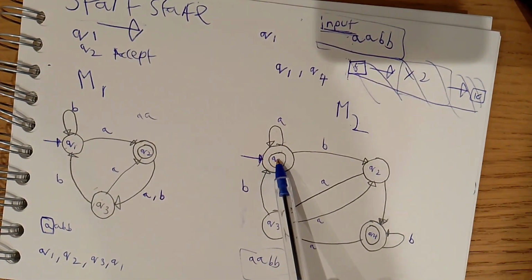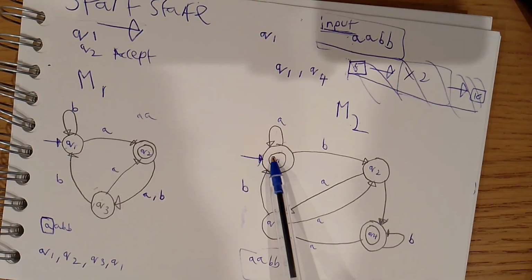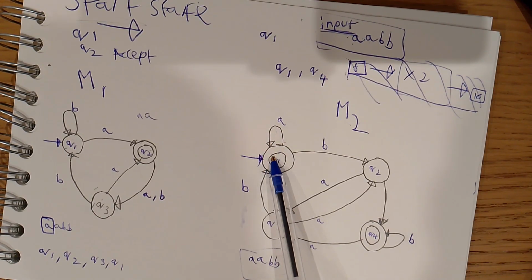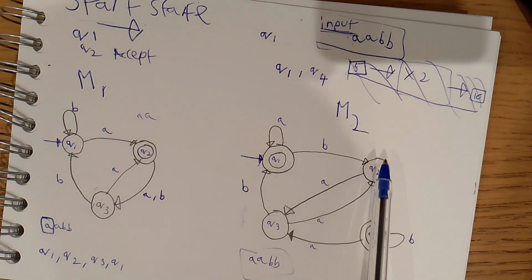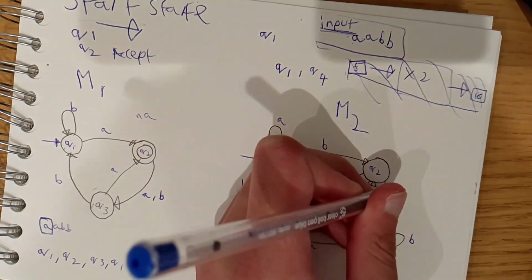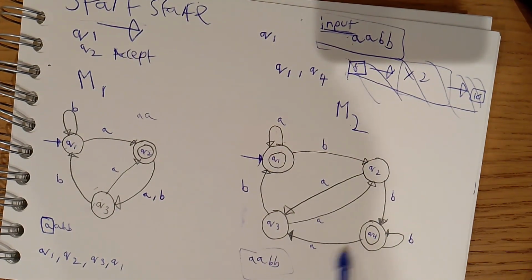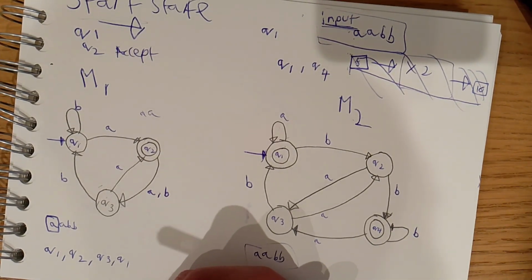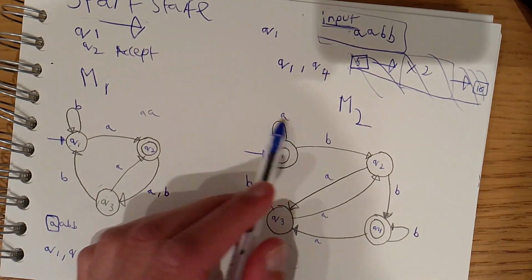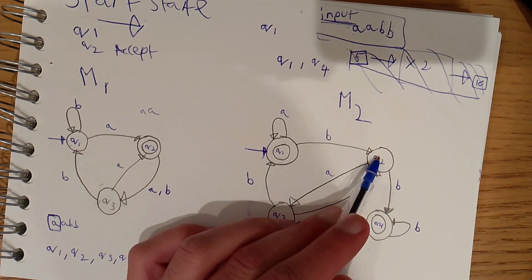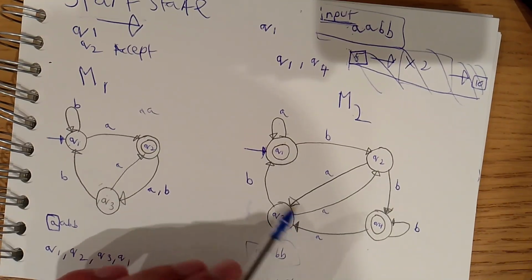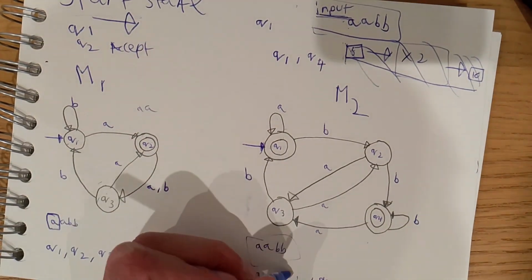We start with Q1. We go to A. So which arrow has an A? This one, so we go this way. We need another A, so we go this way. We need a B, so we go this way, and then we need another B. I forgot to label this one B. Need a B, which goes here. So for the sequence of states, you just have to list which states have been seen. These three. This one hasn't been seen because we haven't gone from a state to here. That's why this is not on here. If you understand that.